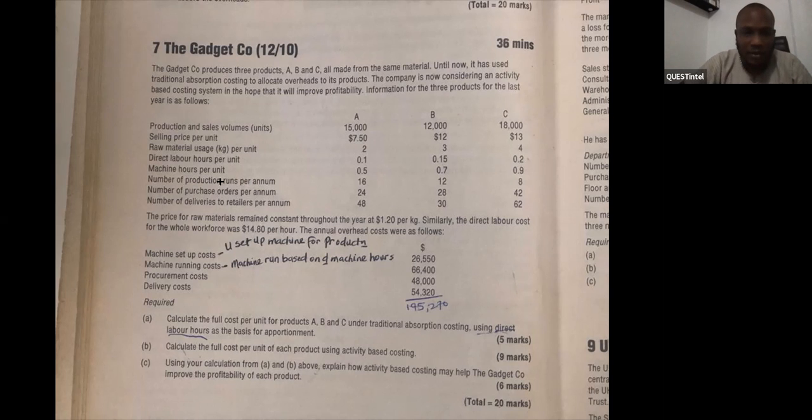Our machine running cost is driven by machine hours. That is similar in style to how we did our overhead absorption rate, where we used labor hours. Here we are using machine hours to run.